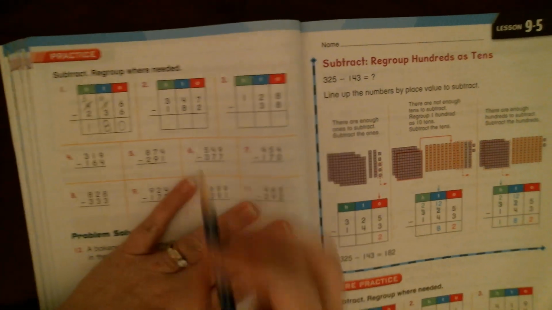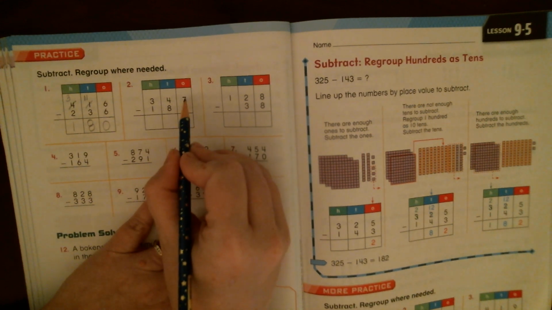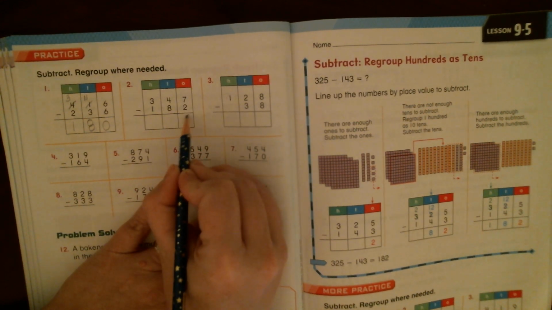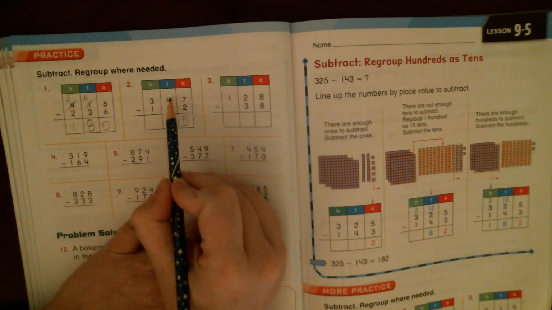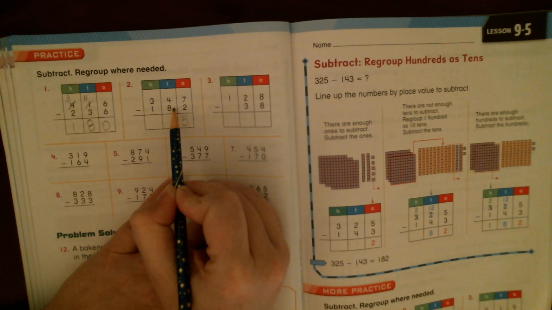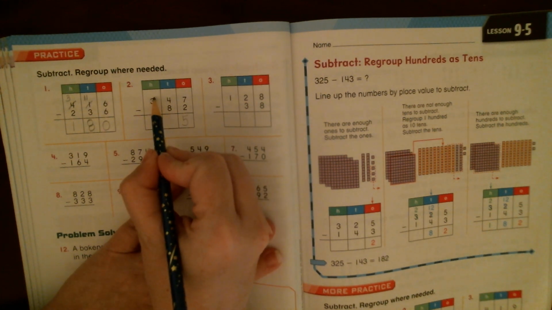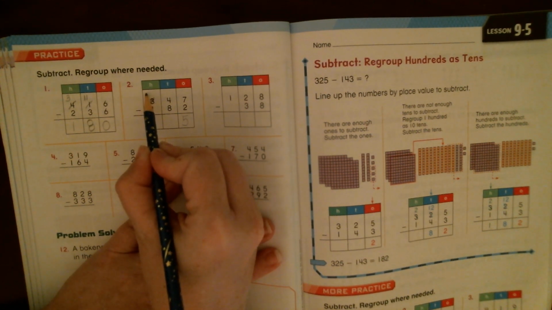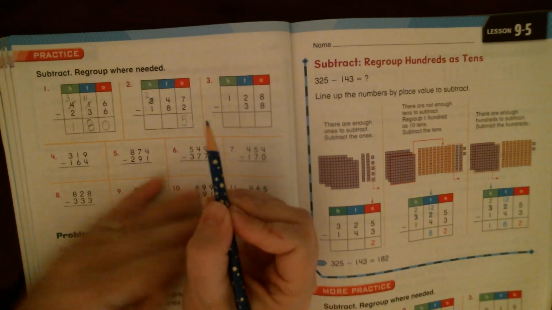Okay, let's do another one. Start with your ones. 7 minus 2 is 5. If I have 4, can I take 8 away from that? No, I do not have enough tens. I need to go next door. I get 100. So now I have 2 of these hundreds.